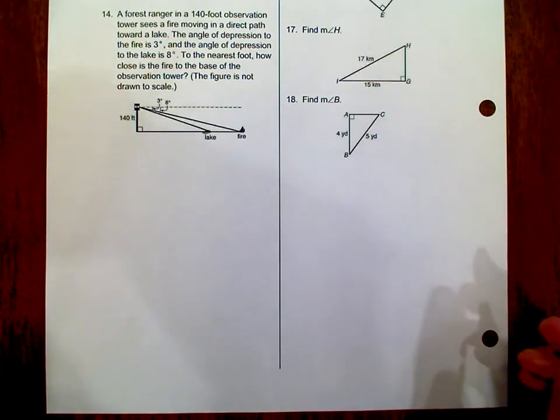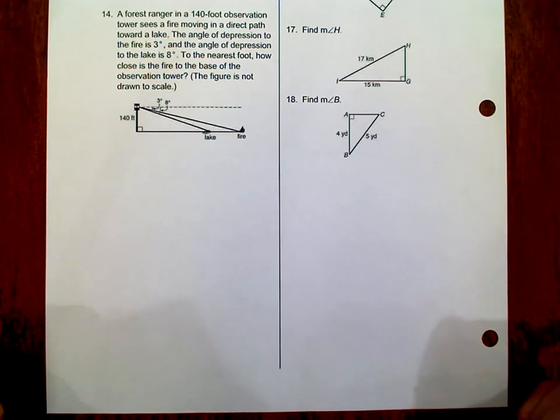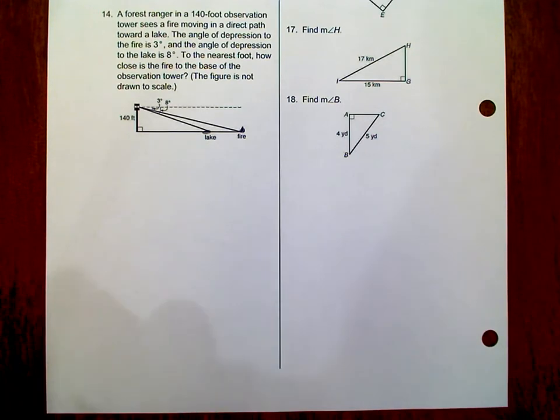Number 14, a forest ranger in a 140-foot observation tower sees a fire moving in a direct path towards a lake. The angle of depression to the fire is 3 degrees and the angle of depression to the lake is 8 degrees. To the nearest foot, how close is the fire to the base of the observation tower?